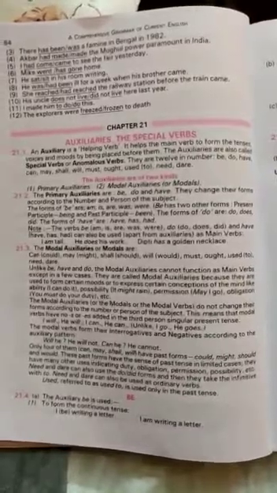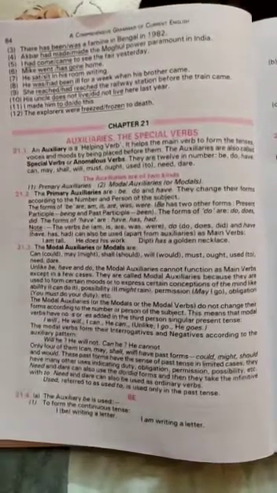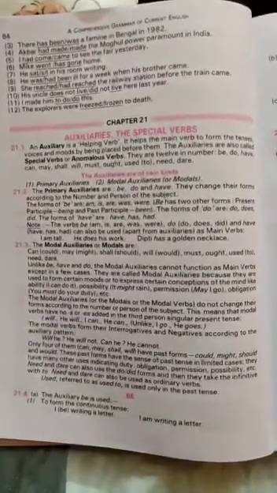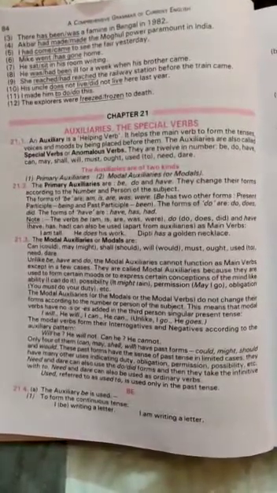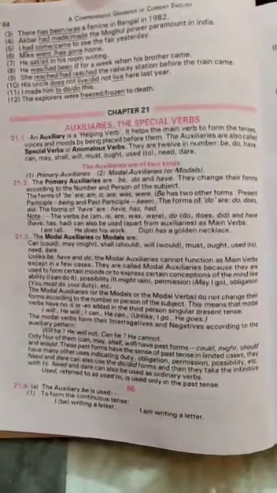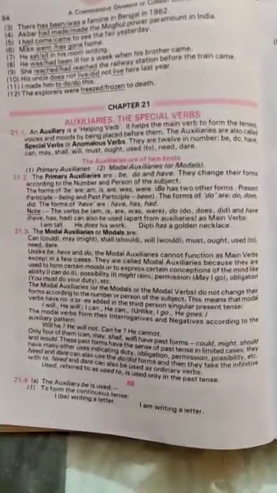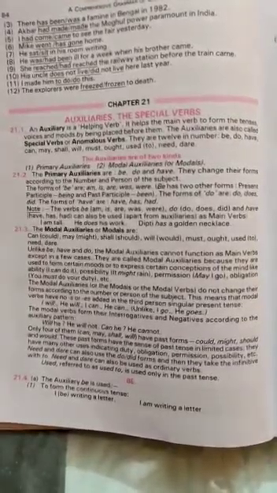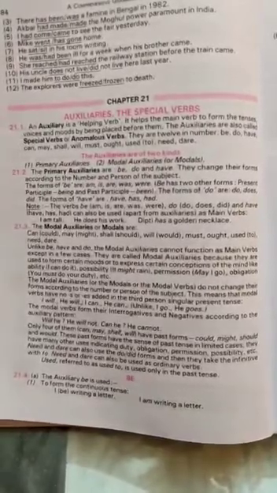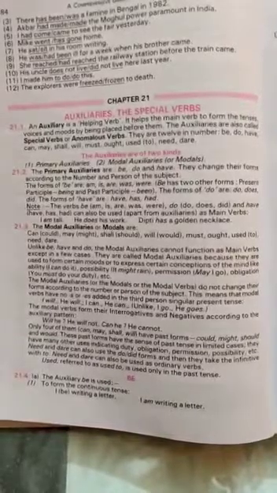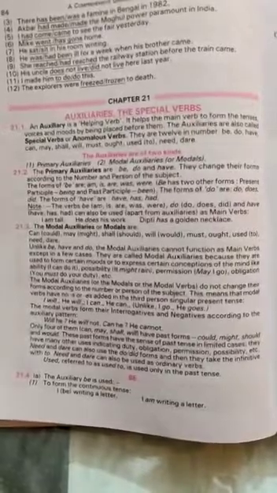Special note: the verbs be, am, is, are, was, were, do, does, did, and have, has, had can also be used apart from auxiliaries as main verbs. So sometimes these verbs can be used as main verbs, as in some examples. I am tall: here it works as a main verb, because here we don't have a main verb, only the auxiliary verb, the be form.